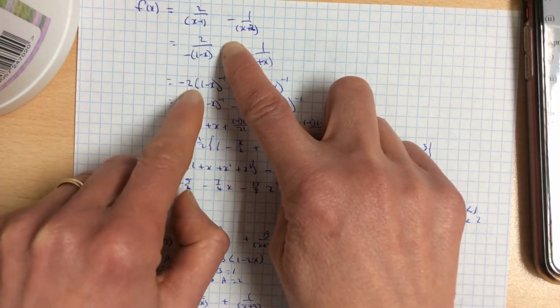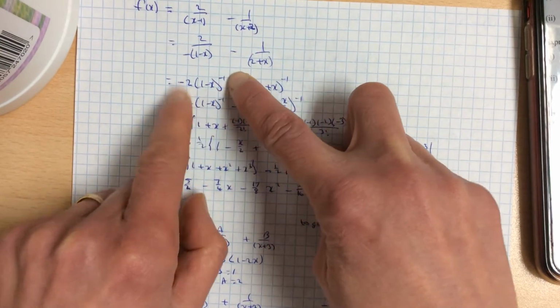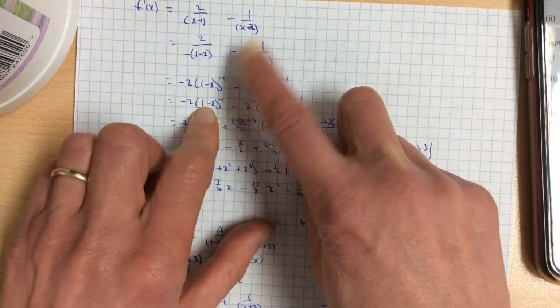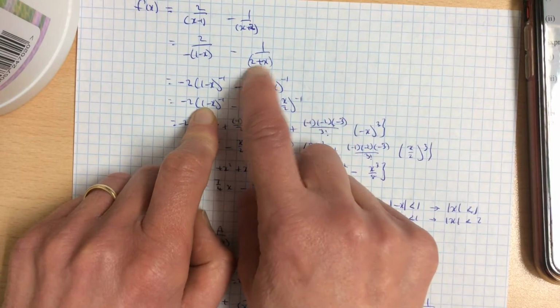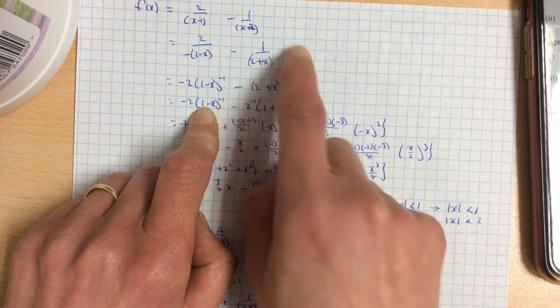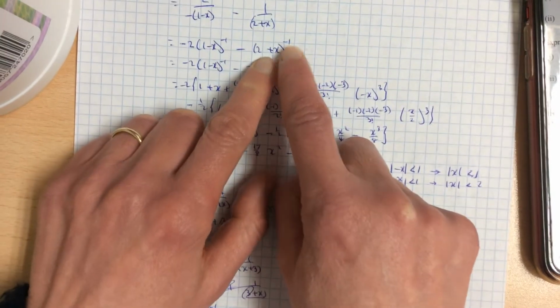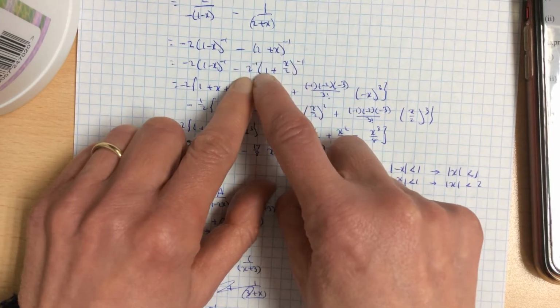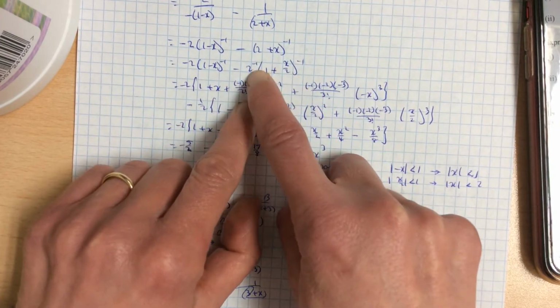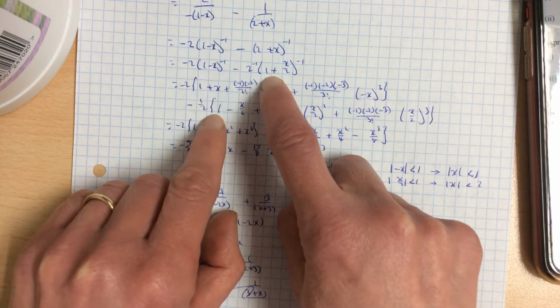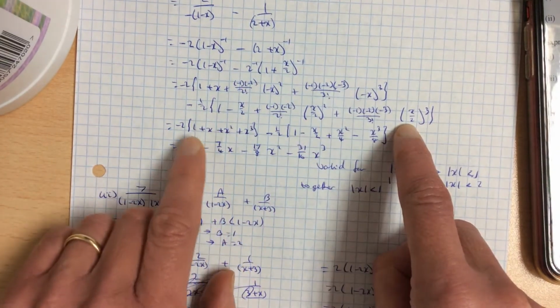So it's minus 2, that bracket comes up as a minus 1. That is now good to expand out. This one, put the number first. So I brought it up as a minus 1. Pull out your 2 to the minus 1, divide everything by 2. That's a half, you see it down here. And that's me going through the binomial expansion.